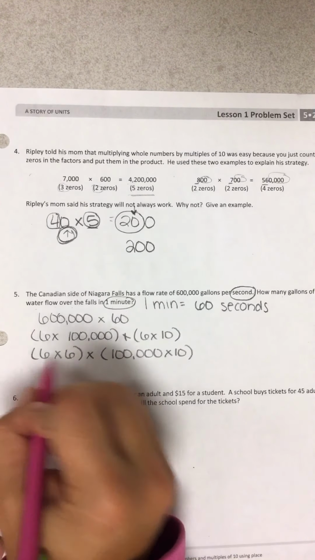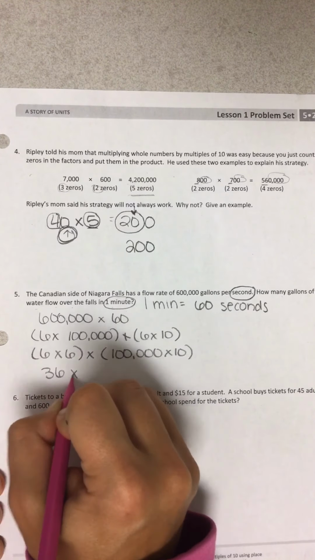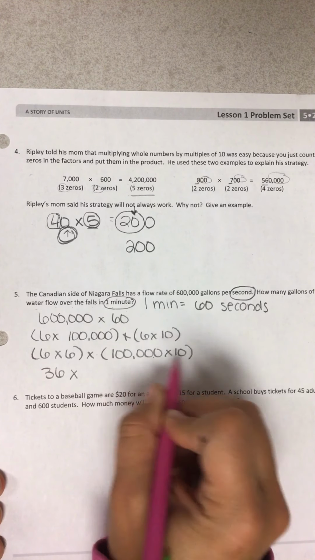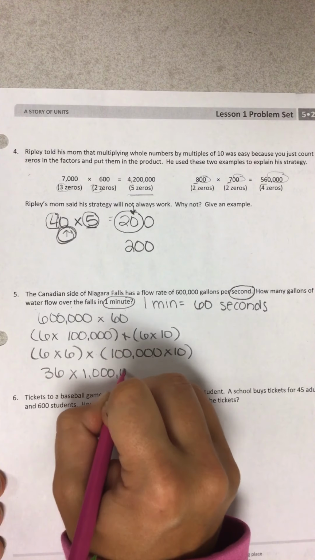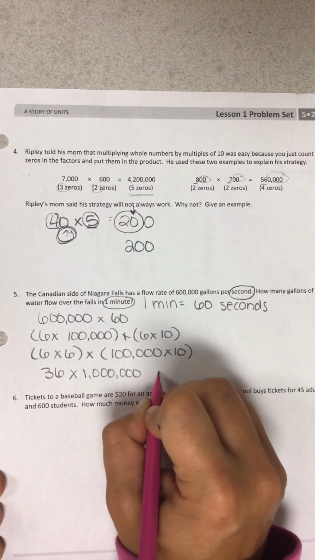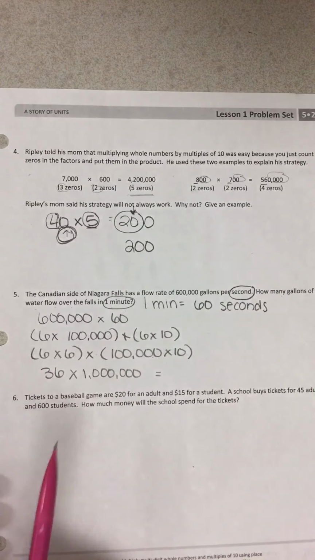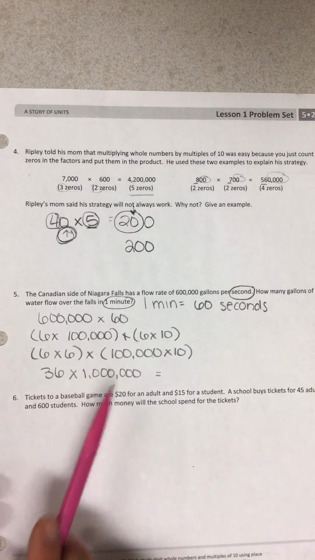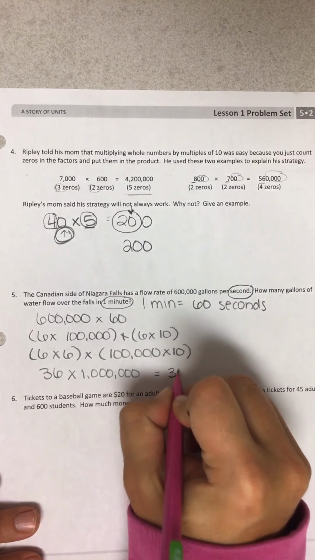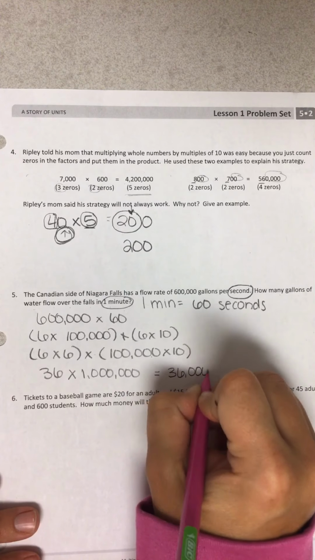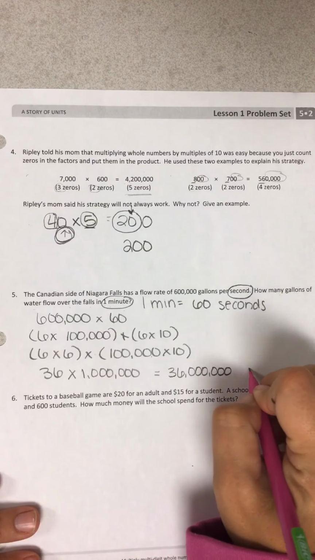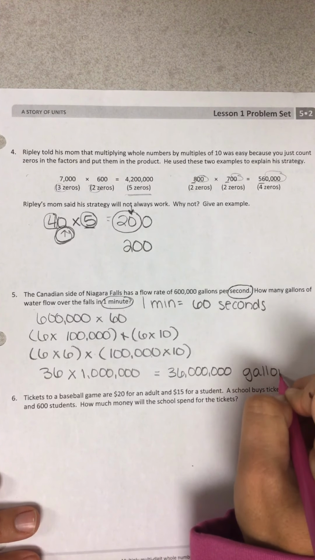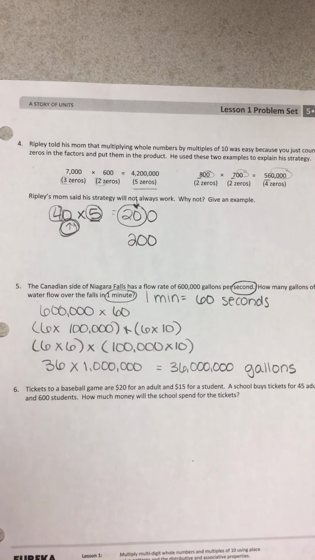So 6 times 6 is 36, times 100,000 times 10, which is 1,000,000. So I basically have 36 million, and that is how many gallons flow on the Canadian side of Niagara Falls.